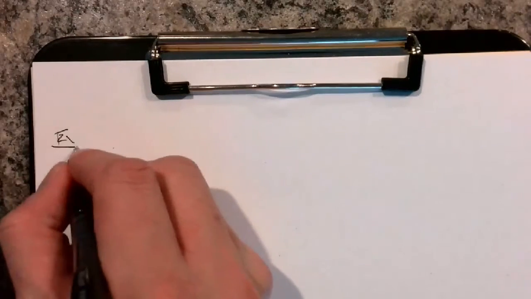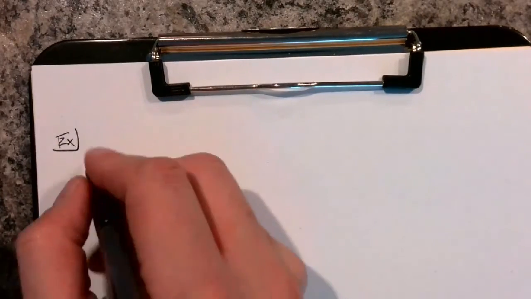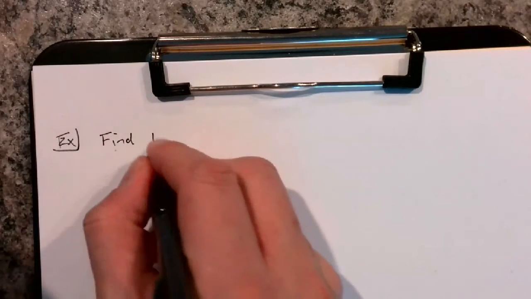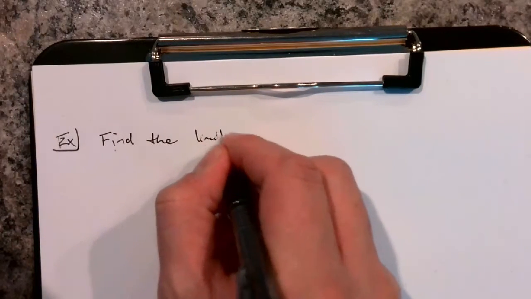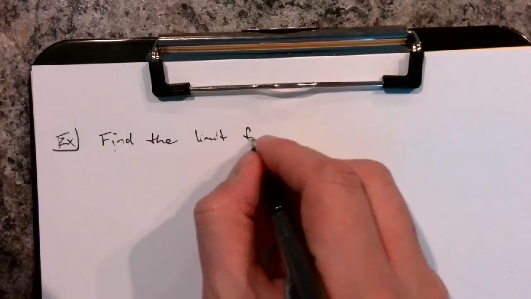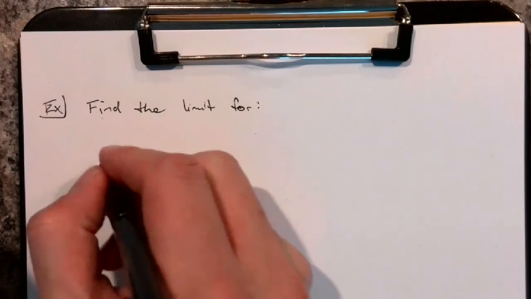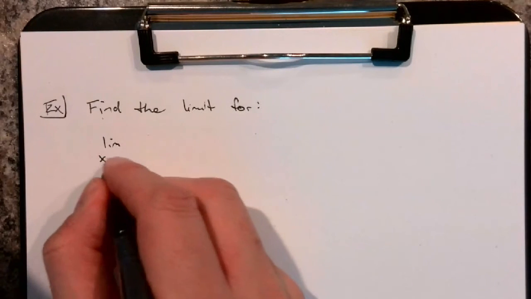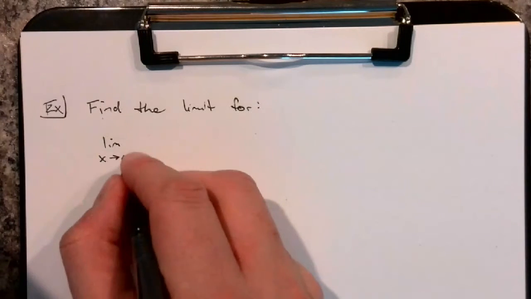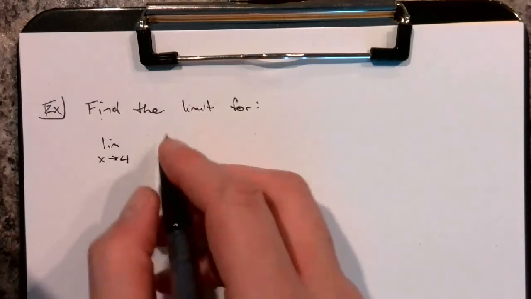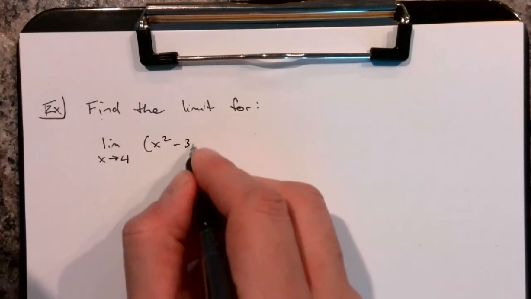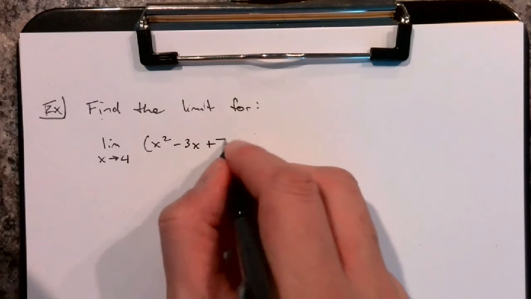We're going to be very specific with the first example. Afterwards, we'll kind of shortcut them a little bit. So if I said, for example, find the limit, and we'll say we've got the limit as x approaches 4 of x squared minus 3x plus 7.